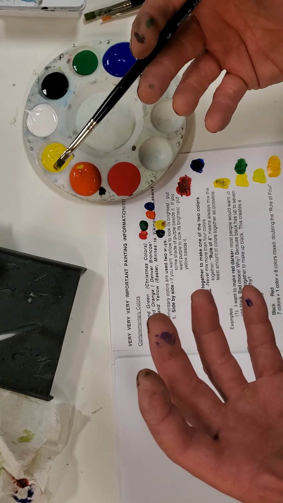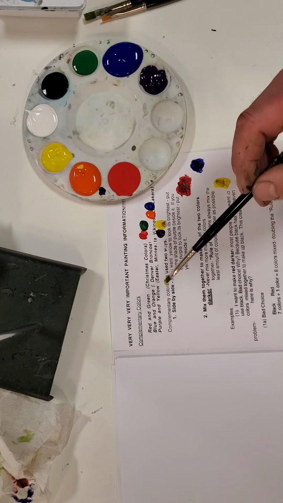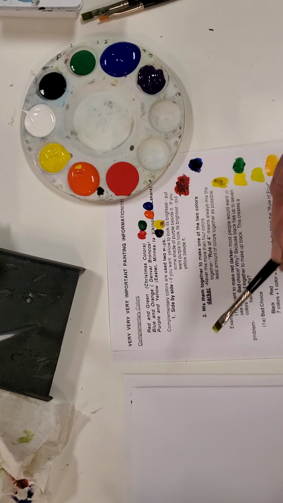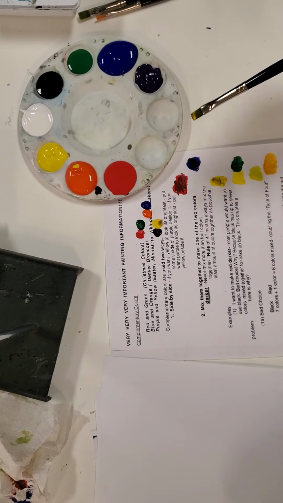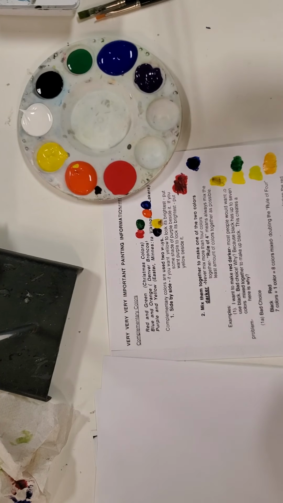So adjacent colors are the second part of this. We have our complementary colors right over here on our list. And then as we go down, we have adjacent colors that we focus on. So those are two things that I want you to consider when you start painting. I want you to use more colors. So as we paint something, it doesn't matter what it is.